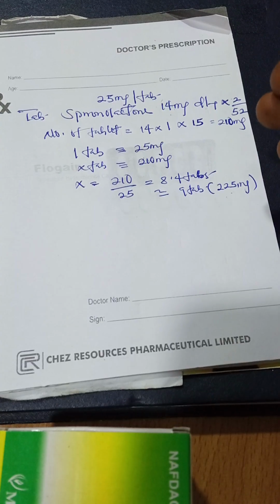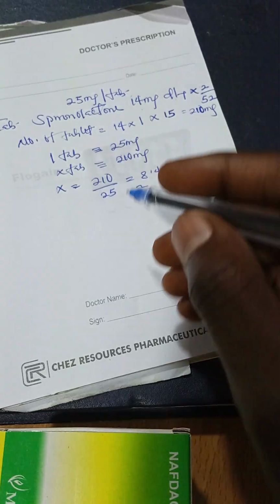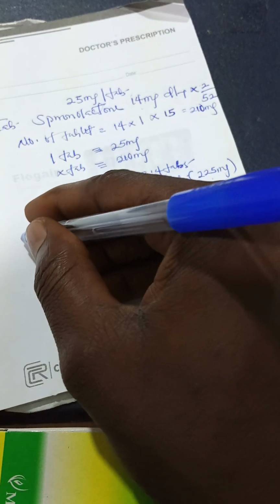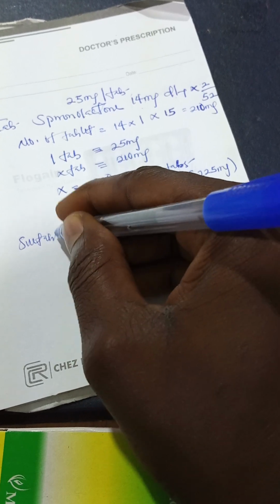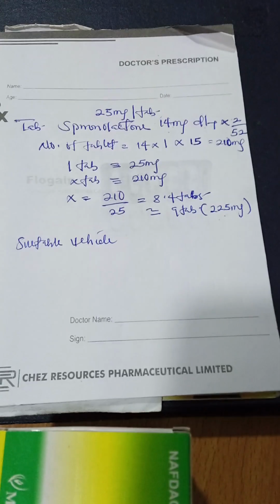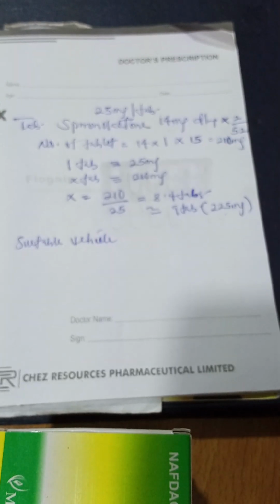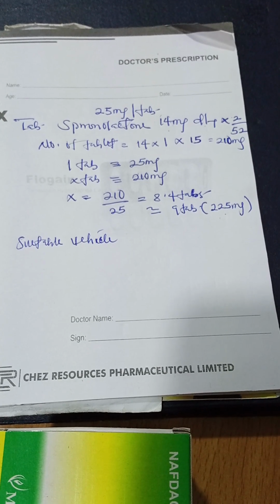So these 9 tablets will now be transferred into a clean, dry mortar and crushed with a pestle. After it has been crushed to powder, the next thing you need is a suitable vehicle. What we call a vehicle are syrups, like the vitamin C syrup, the B complex syrup, the multivitamin syrups. Why do we call them a vehicle? Because it is through these syrups that we incorporate this powder, so that the powder will be suspended in this liquid.